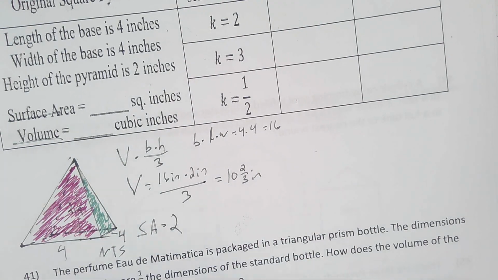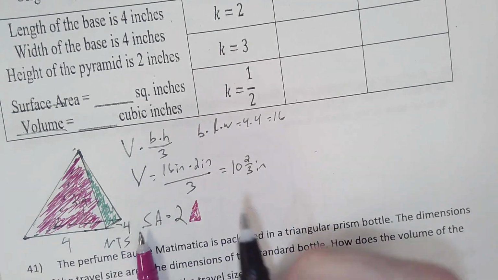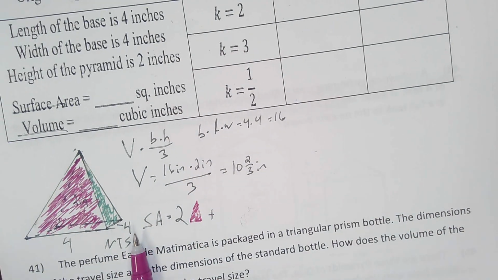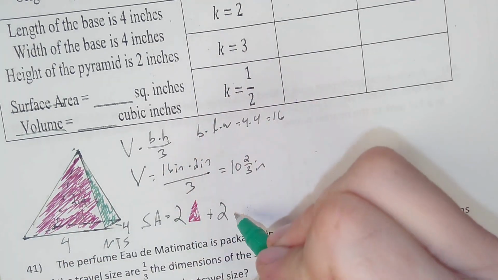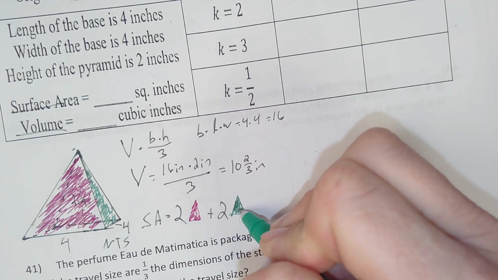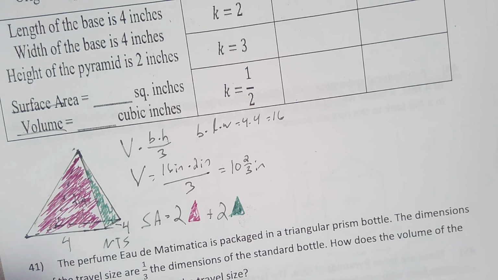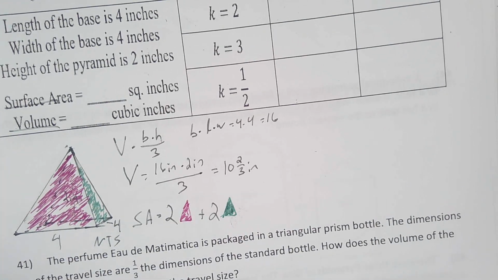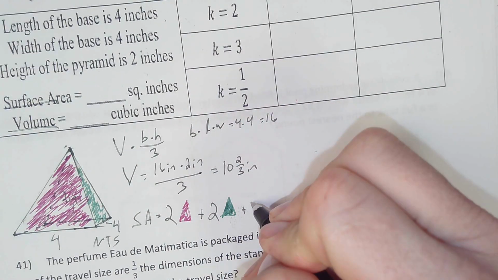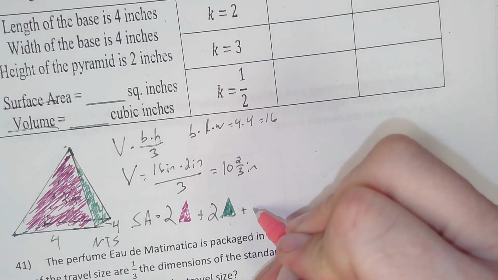2 of those triangles plus 2 of the green skinny triangles. Well, they're still 2 of the same triangle, because the length and the width are still 4 inches, so they're actually just the same triangles. My drawing is just deceiving. Plus the base. What color should I make the base? I'll make the base pink. Plus the base.